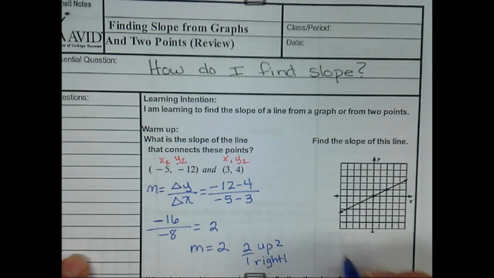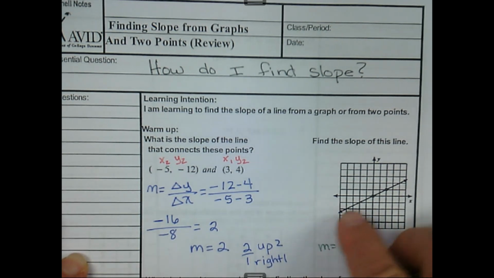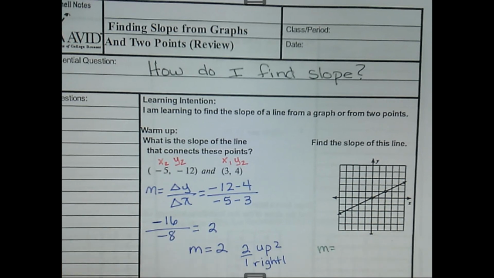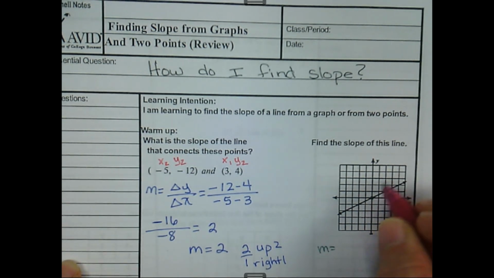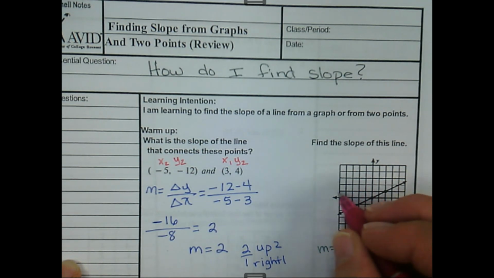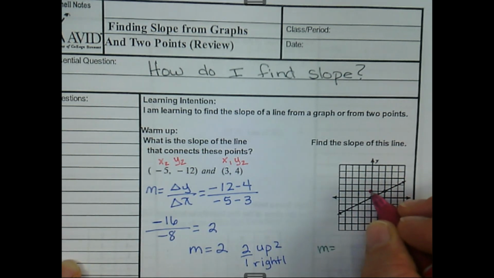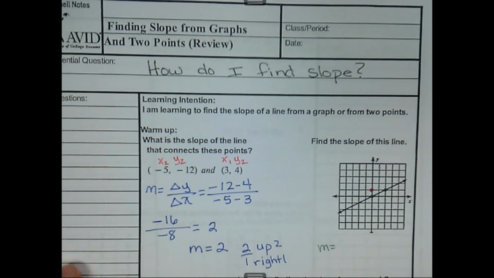When you're looking at it, first thing you have to think is, is it a positive or a negative slope? Well, it's going up, so it is positive. I've got to create that right triangle. I've got 2 points actually identified for me. So I'm looking, this is my vertical line, this is my horizontal line, this is where they intersect.